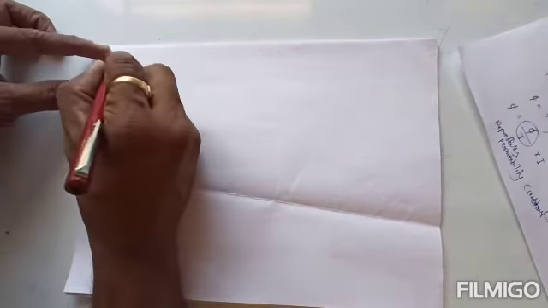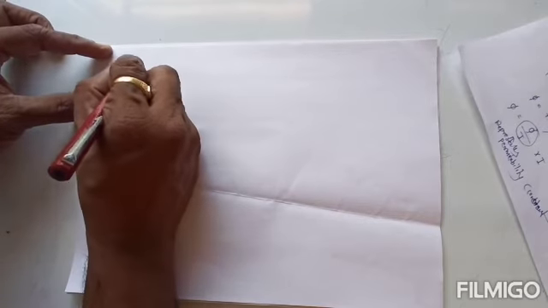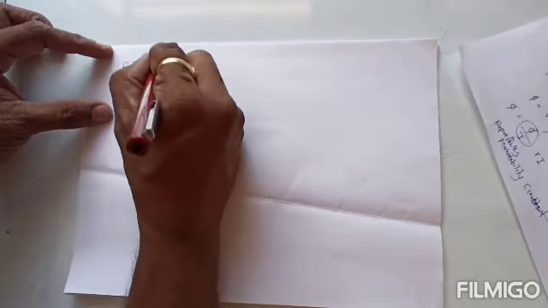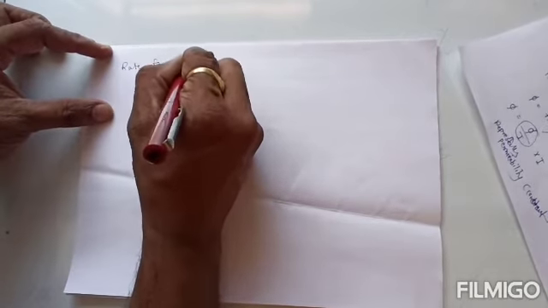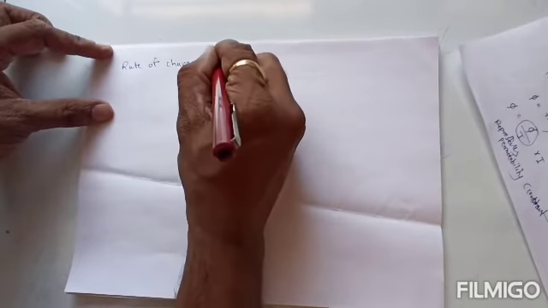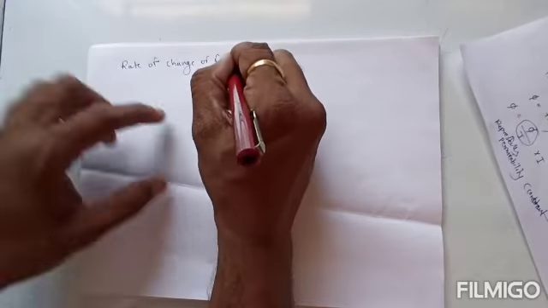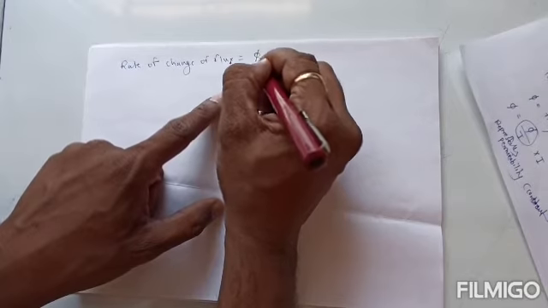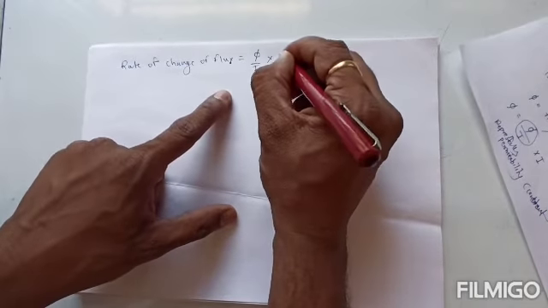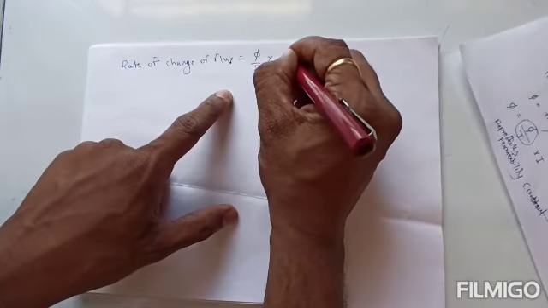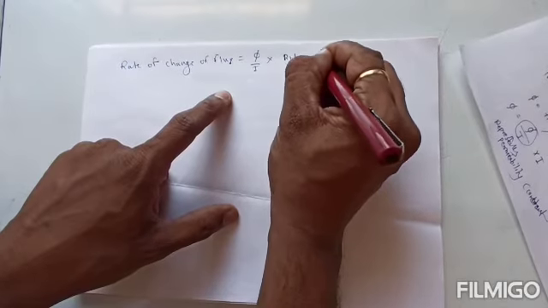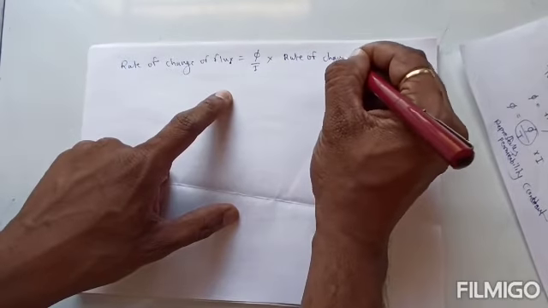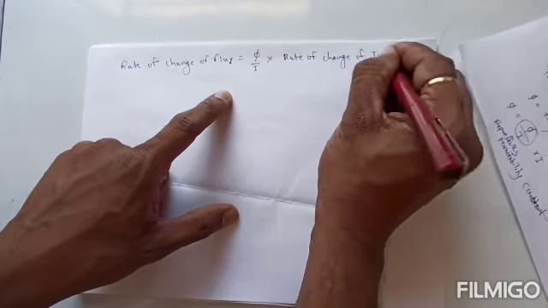In another way, we can say that the rate of change of flux is equal to phi by I into the rate of change of current.